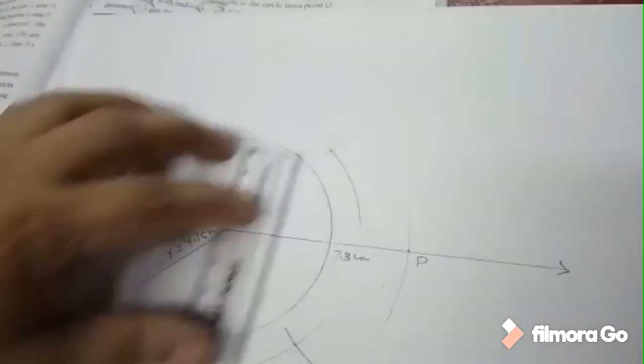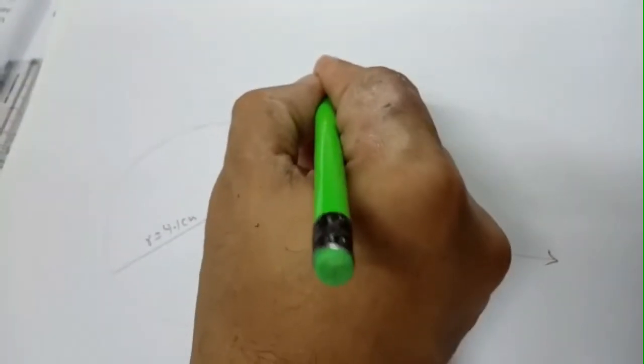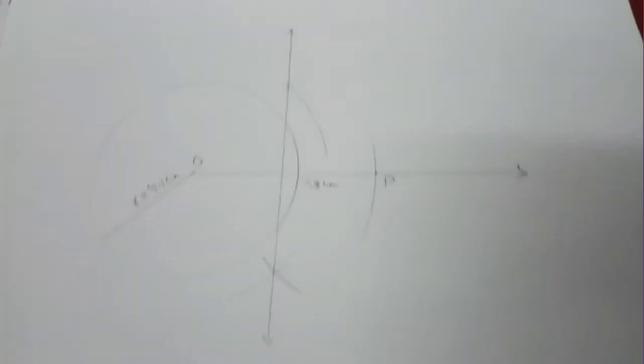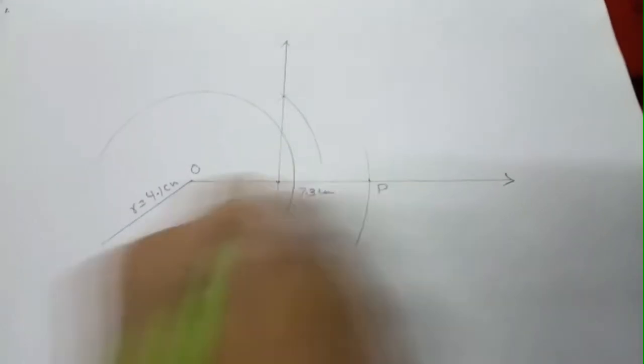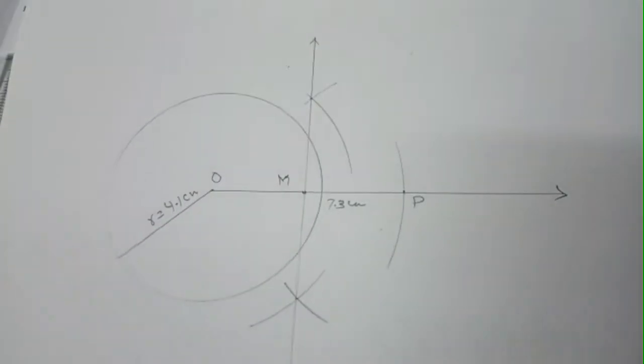Now draw the perpendicular bisector of OP. We have to draw this perpendicular bisector of segment OP. Now there is a point inside the circle. This is the point M.